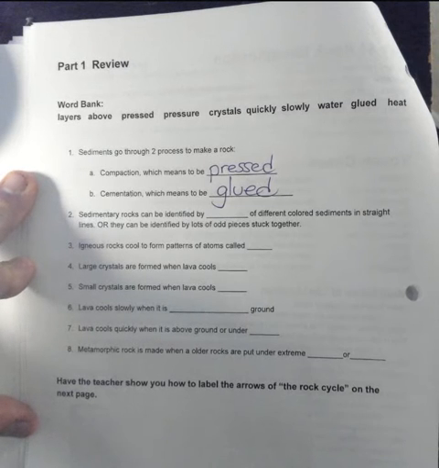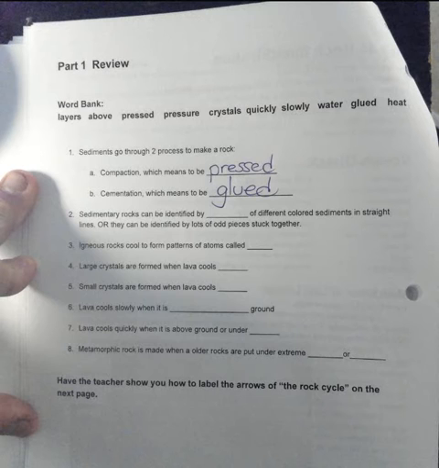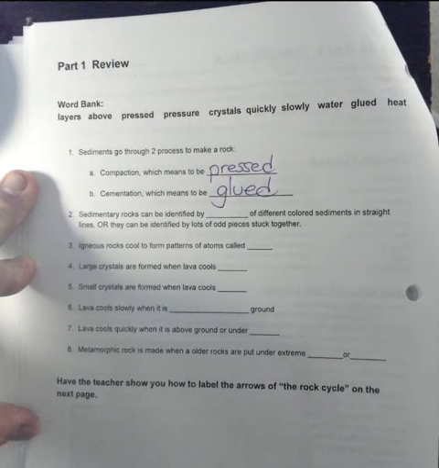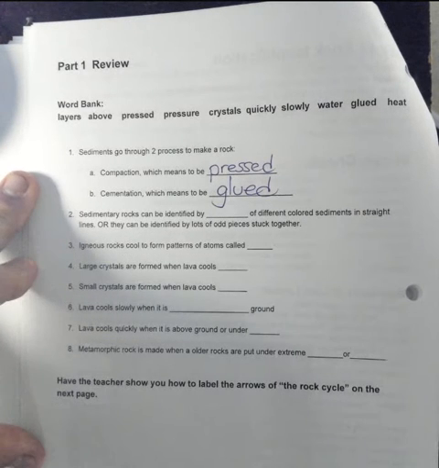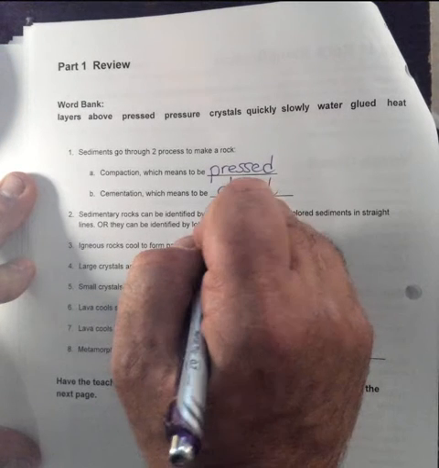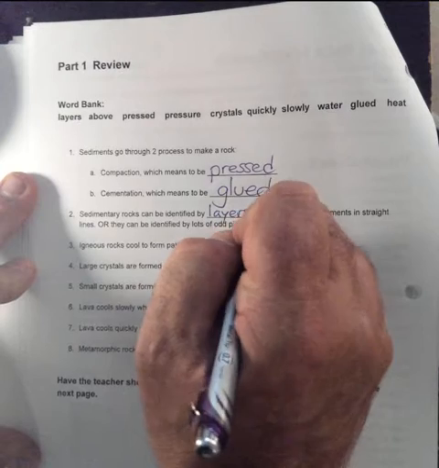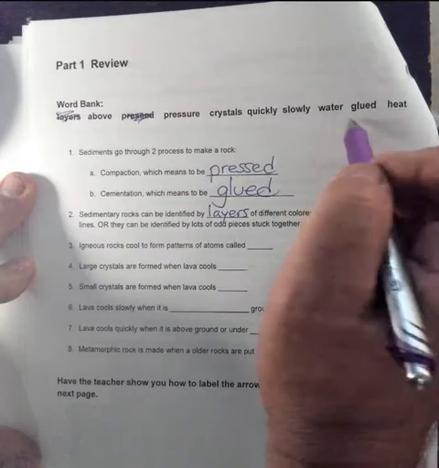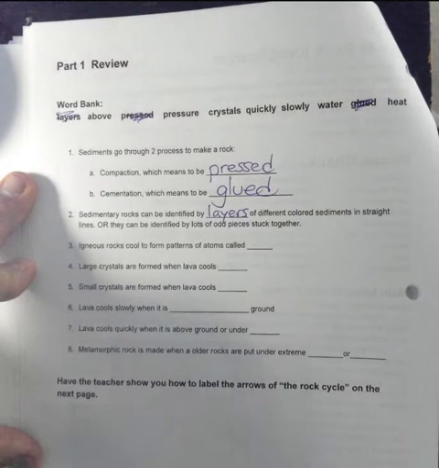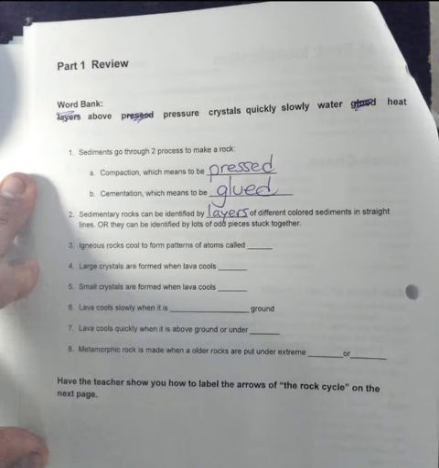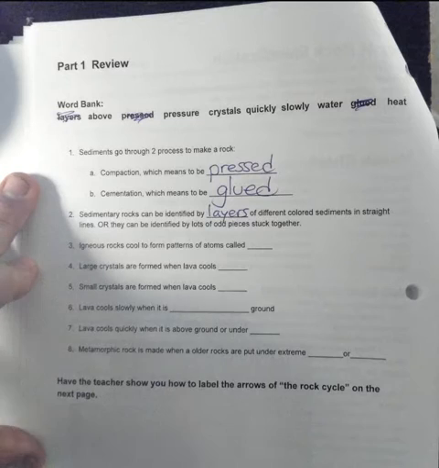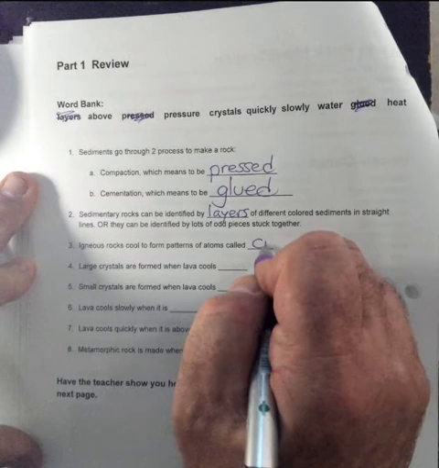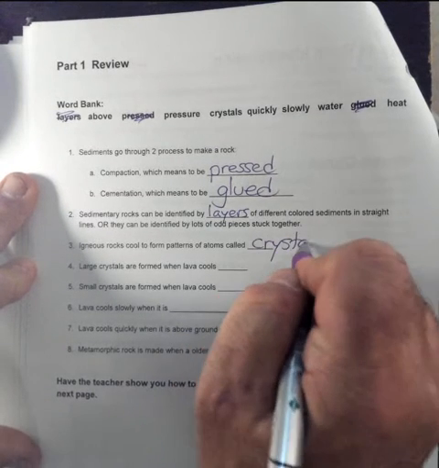Number 2, sedimentary rocks can be identified by blank of different colored sediments in straight lines, or they can be identified by lots of odd pieces stuck together. Chandler. Layers. Number 3, igneous rocks cool to form patterns of atoms called, back to Chandler. Crystals. Yep.